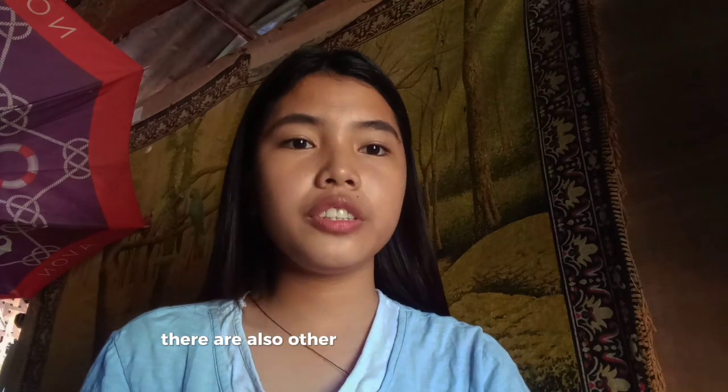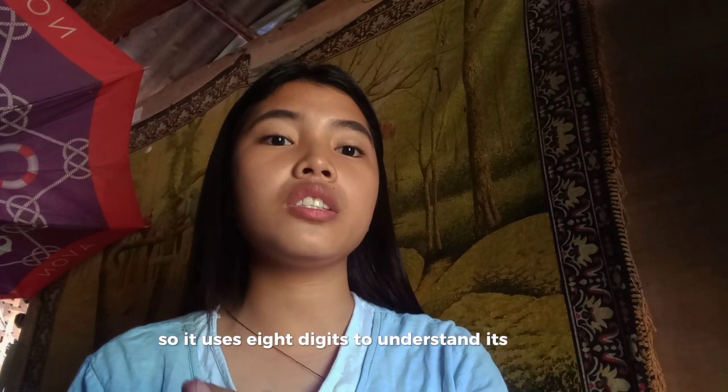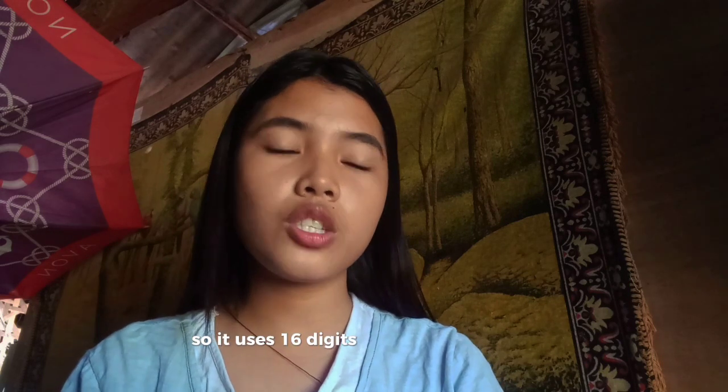There are also other types of number systems, such as the octal number system, from the prefix octa, which means 8, so it uses 8 digits to understand its values. And the other one is the hexadecimal number system, from the prefix hexa, which means 6, and deci, which means 10, so it uses 16 digits to represent its values.